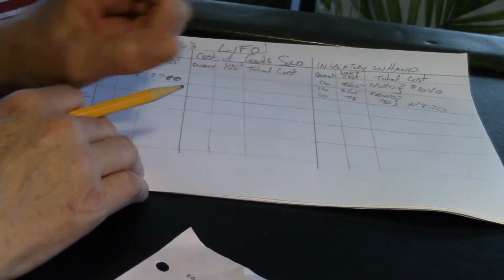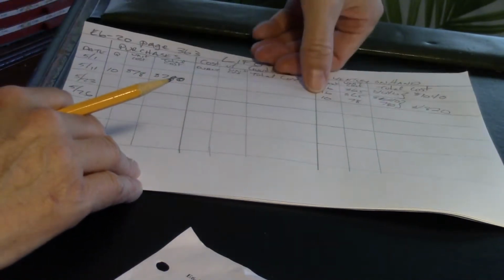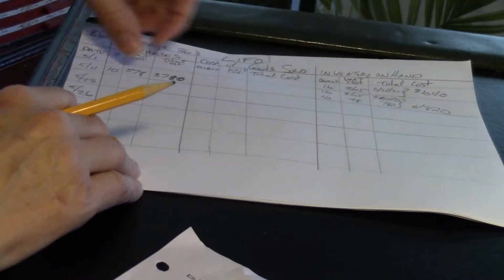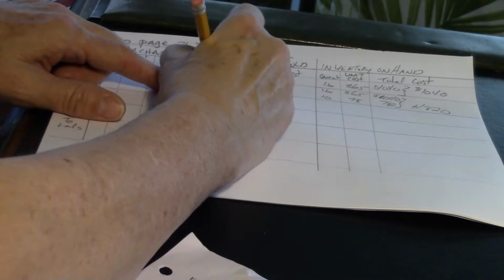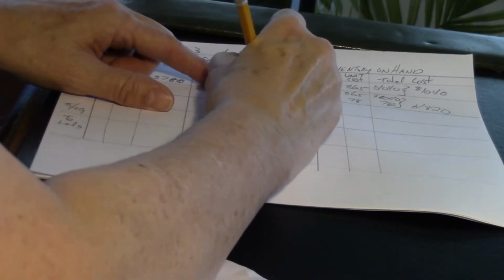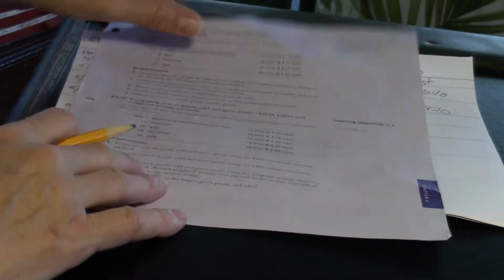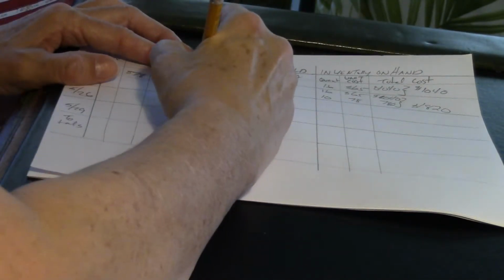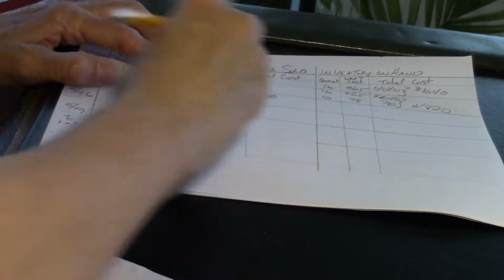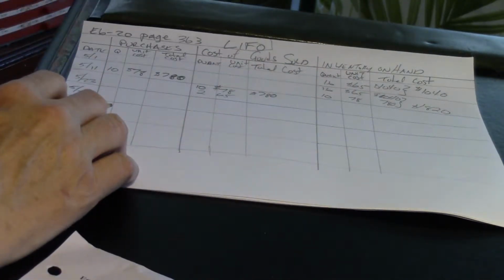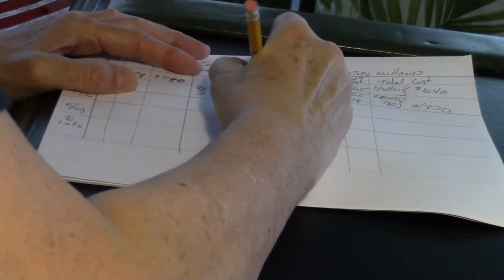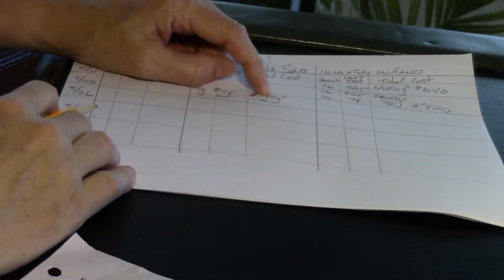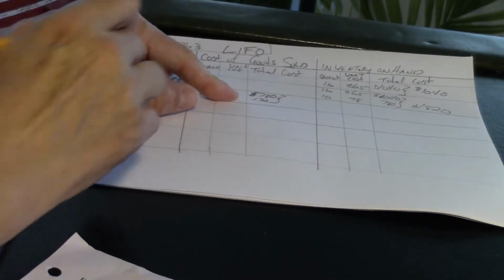So we've done a good job of keeping them in order. So we know the last ones in were these 10. So we sell 10 at 78 for 780. But it says we needed to sell 12, so we need to pick up 2 from this. So 2 at 65, so 2 times 65 is 130. So 780 plus 130 is equal to 910.